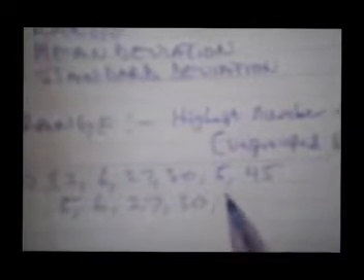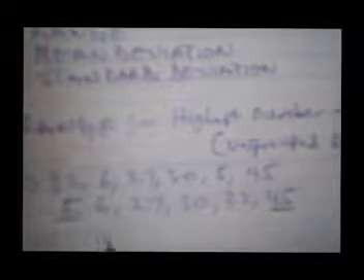The next is 27, followed by 30. Then 32 follows, then 45. So 5 is the lowest, 45 is the highest. So we say 45 minus 5 gives us 40. This is our range. Pretty simple, eh?